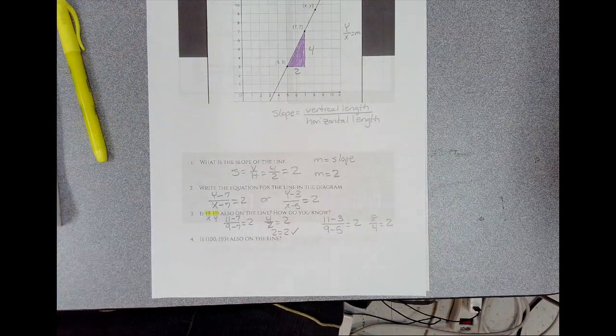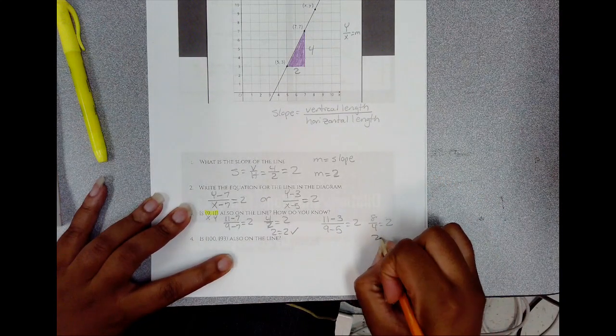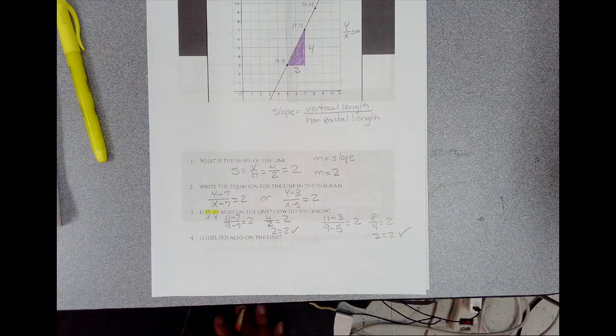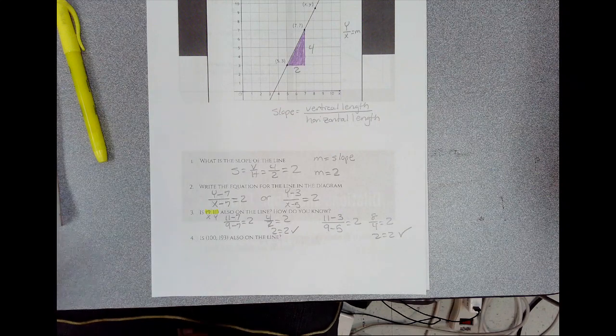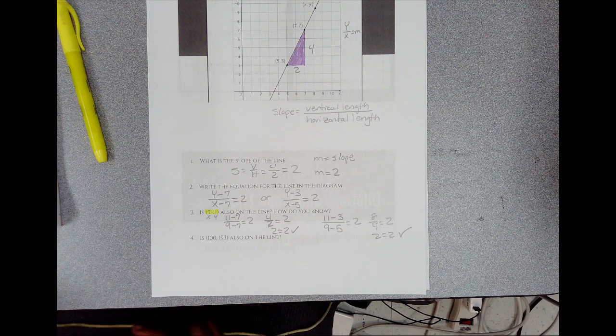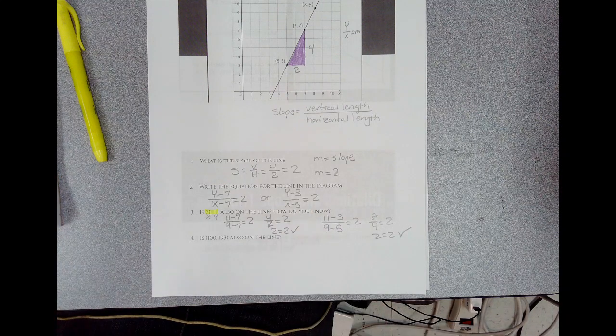And that's supposed to equal 2. When I do 8 divided by 4, 4 goes into 8 2 times. So yes, it works on both equations. So again, I just proved with both of my equations that the point (9, 11) is on the line because it gave me the same slope that the equation says I'm supposed to have.